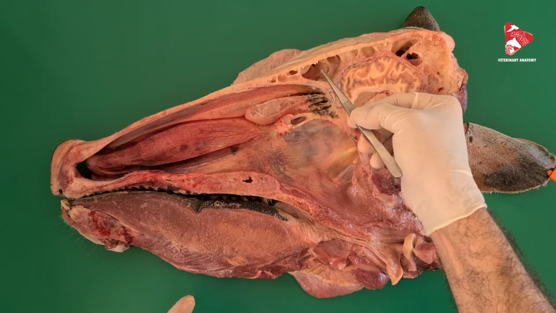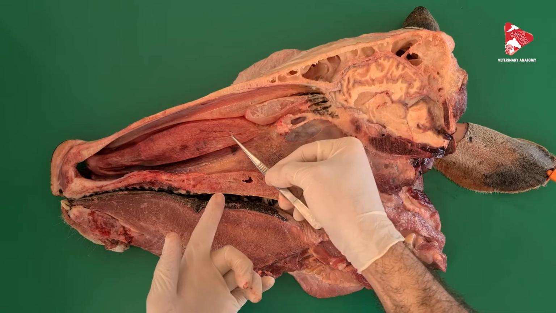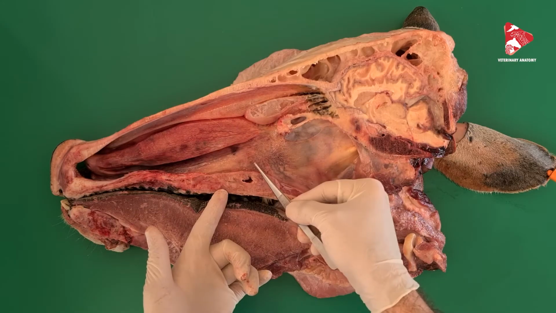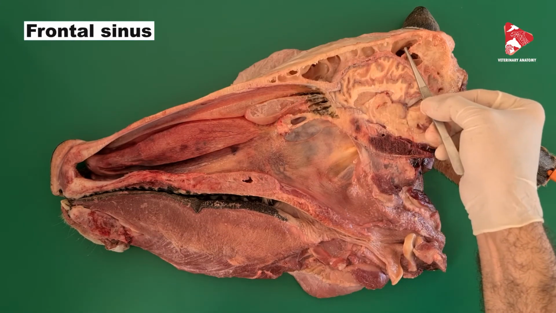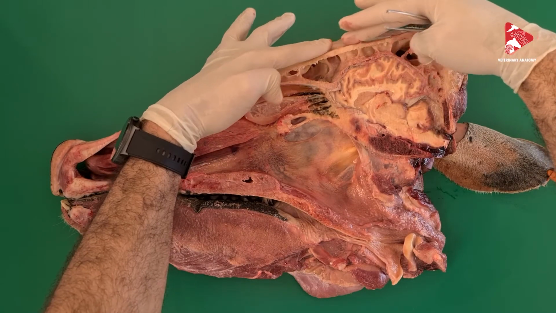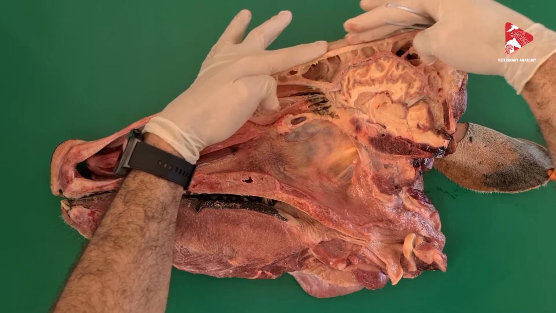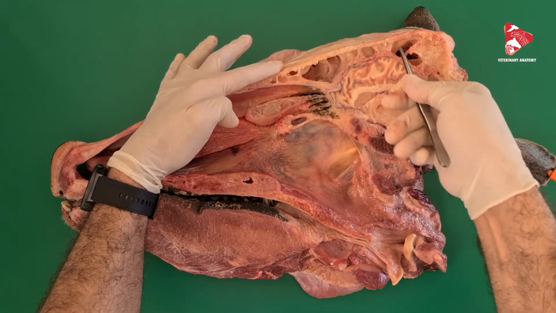Why respiratory mucosa? Because all of these sinuses are somehow connected to the nasal cavity. So we have here the frontal sinus. I just want to remind you that the frontal bone is very big in the ox, and this is all the frontal sinus.